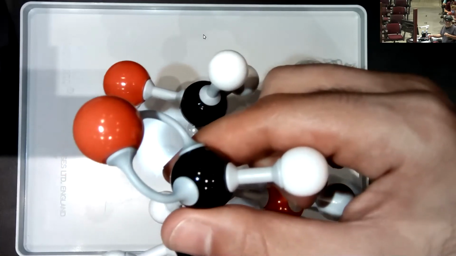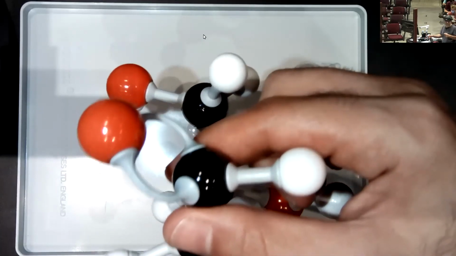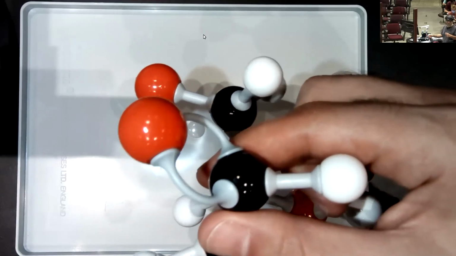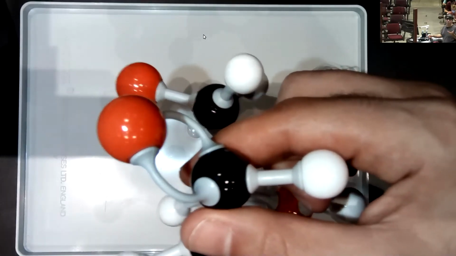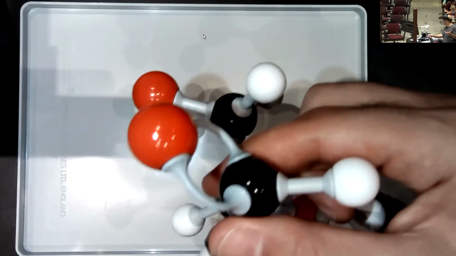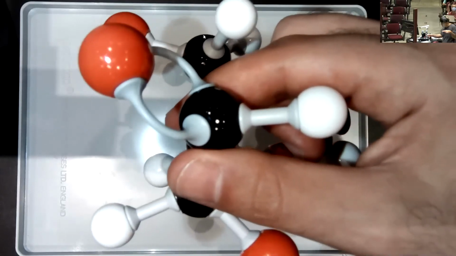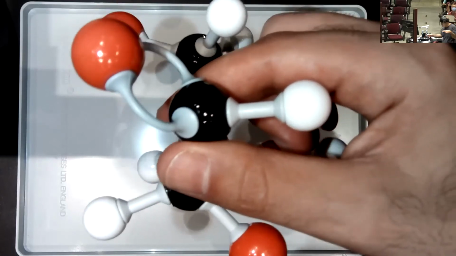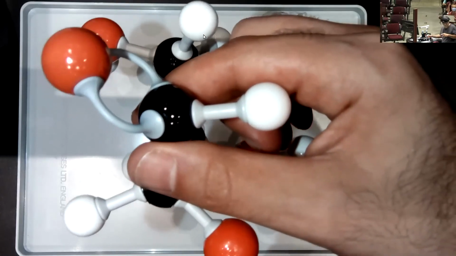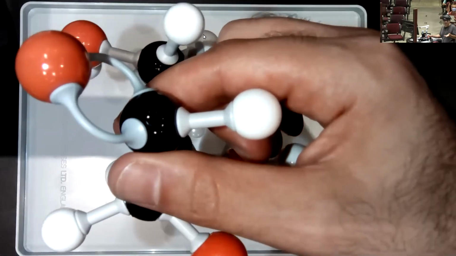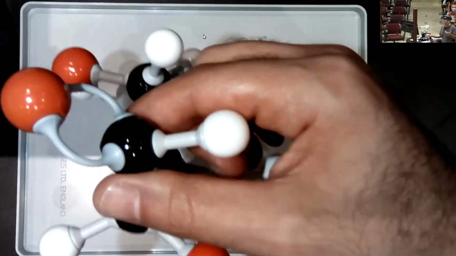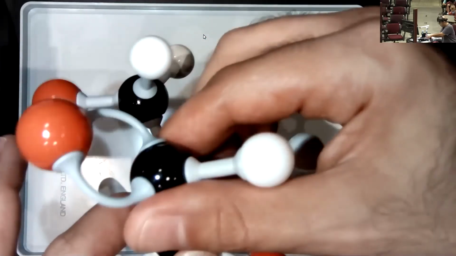So if you ever see CHO, it's an abbreviation for an aldehyde group, just like COOH or CO2H is an abbreviation for a carboxylic acid group. And again, you do not have to use CHO to designate an aldehyde group if you don't want to. All I ask is that when you see these abbreviations, you understand them and they mean something to you. So anyway, here's our aldehyde group.